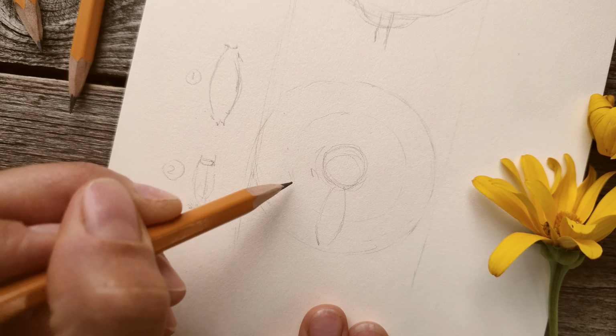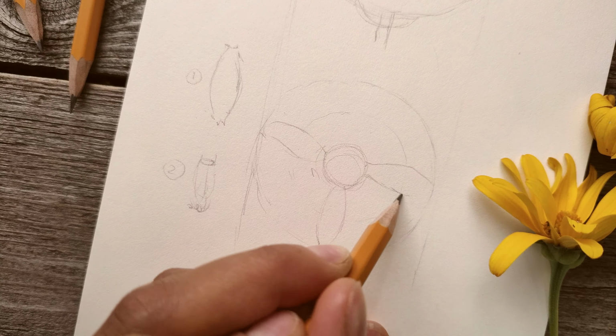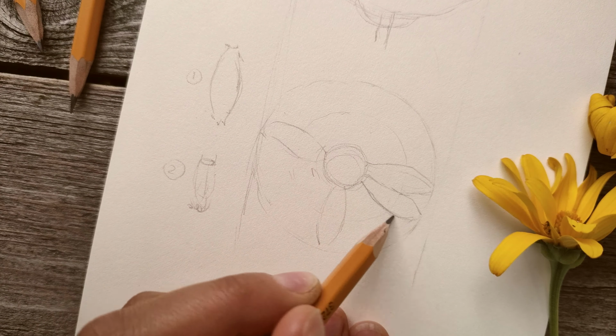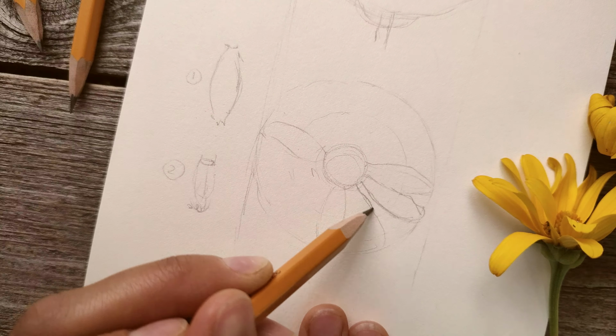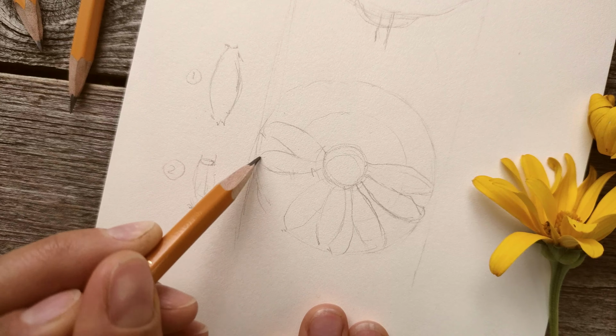I'm using a regular pencil of medium hardness to carefully outline the ligulate flowers and the center of the inflorescence. The key is not to press too hard, so that any mistakes can be easily erased with an eraser.